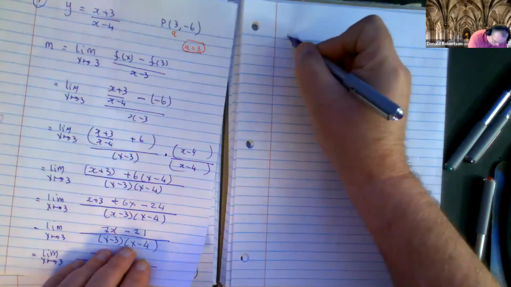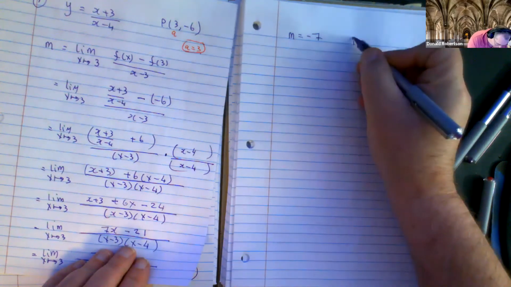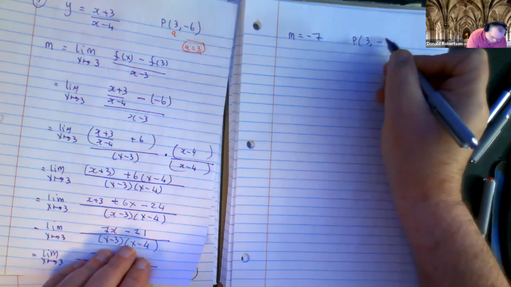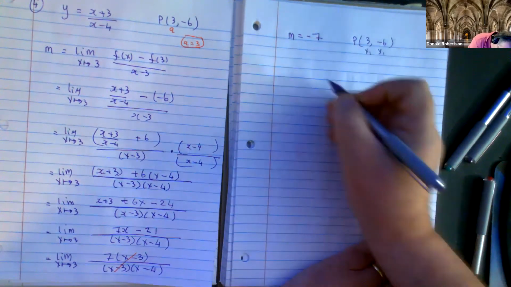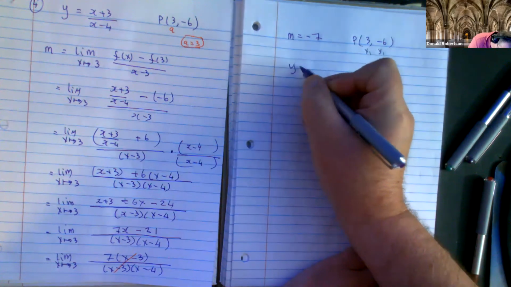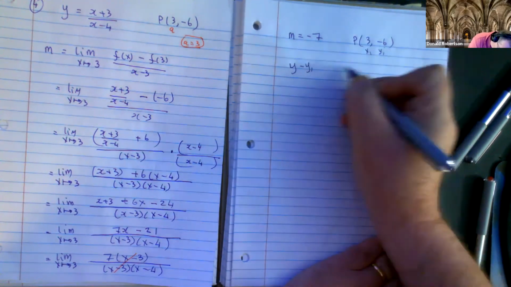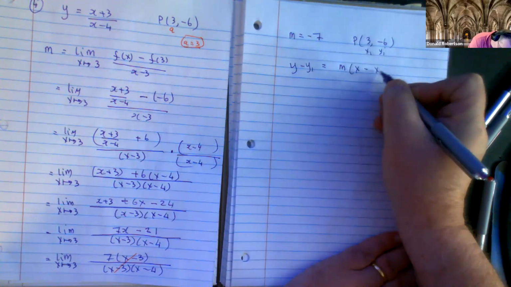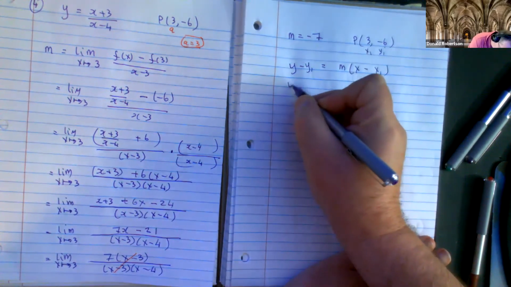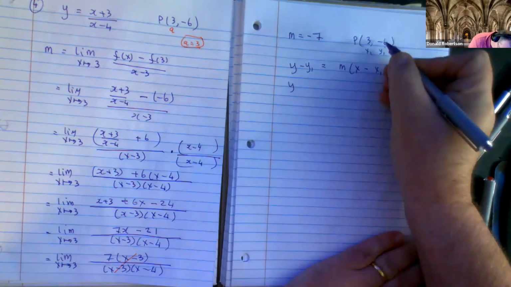Well, we do have enough time, so I'm going to finish it. I know the slope of the tangent line. I just found it. I know the coordinate of the point that we're going to be using. I can now get the equation of the tangent line. So y take away y1 equals m brackets x take away x1. y take away -6 gets you add 6.